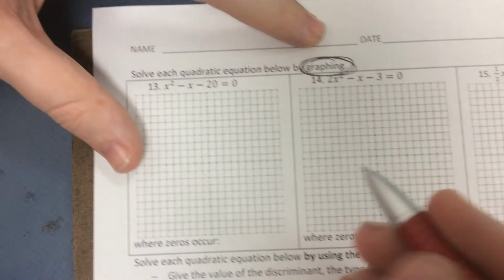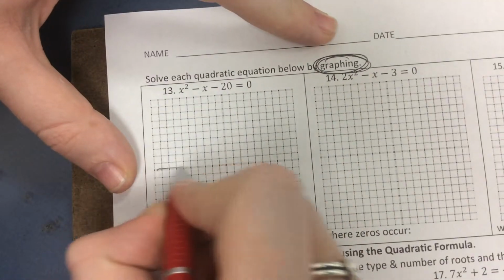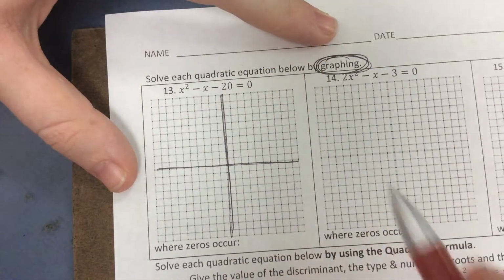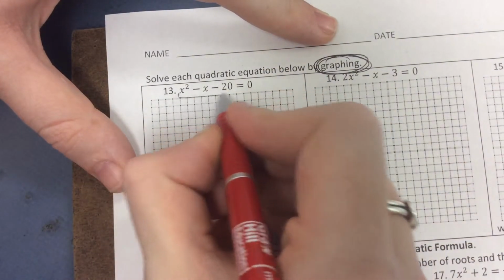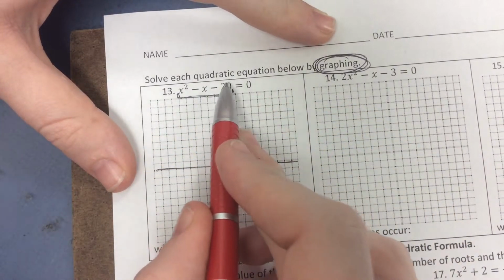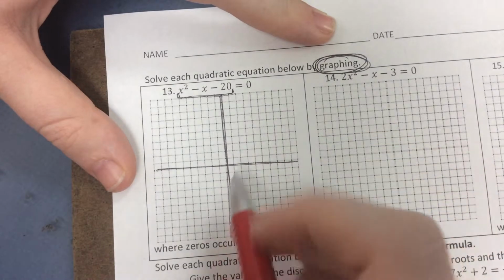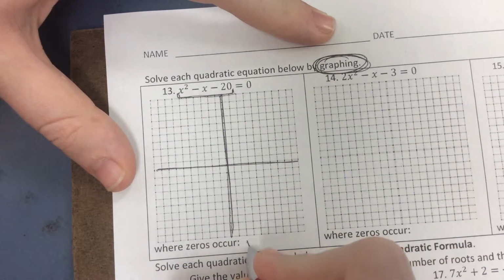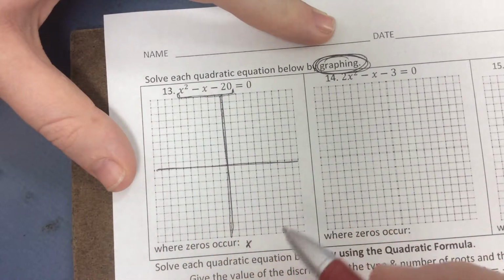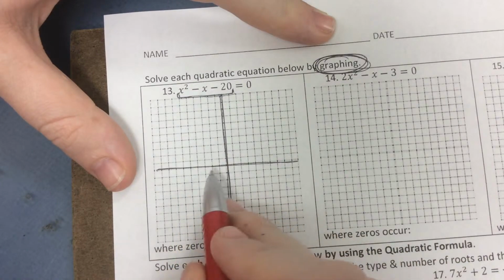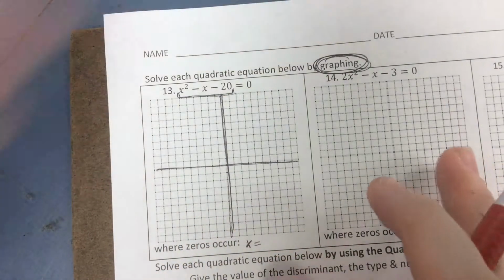These, solving by graphing. That means you have to graph your parabola. Okay, you can retrace your x and y axis. What you do, you plug this into your calculator, into a graphing page. You get it to graph a parabola. Wherever your parabola crosses the x-axis is where the zeros occur. So where x is one number and x is another number. Sometimes you have 2 solutions, sometimes you have 1 solution, sometimes you have no solutions.